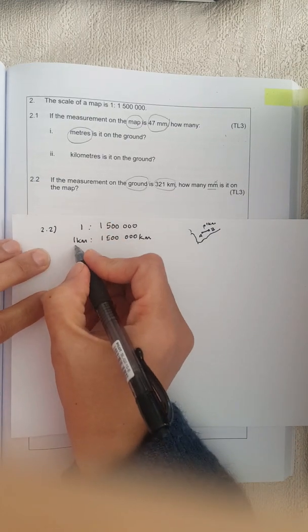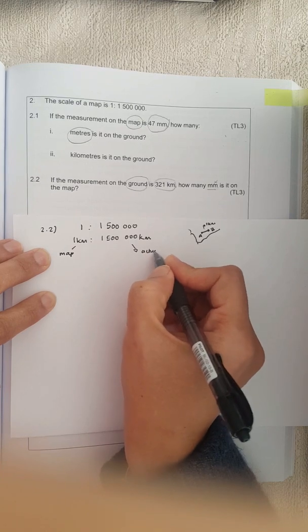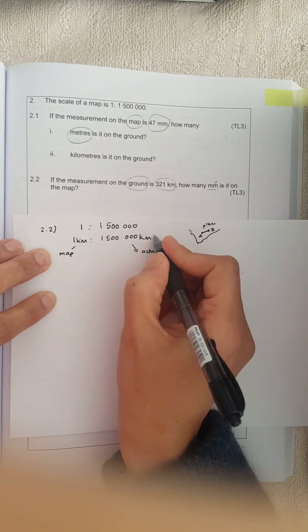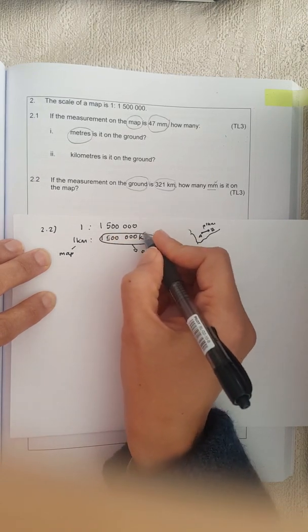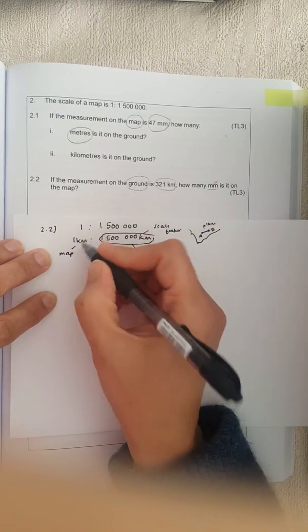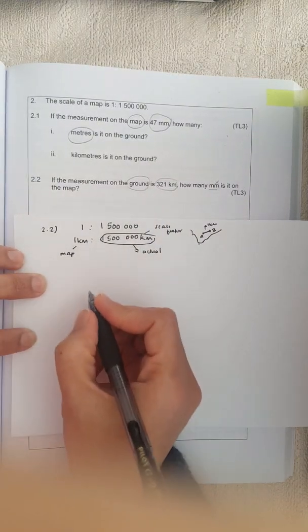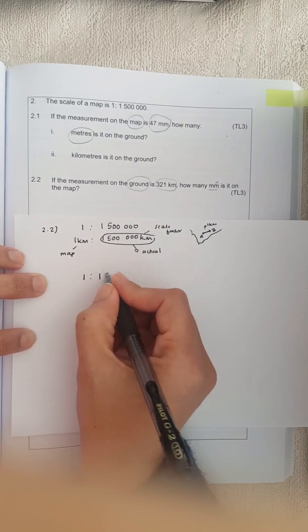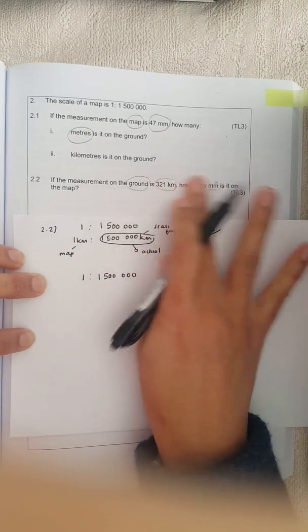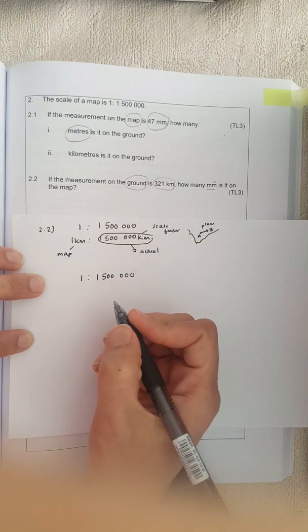So remember two things. This is your map and this is your actual distance. That's how much it will be on the map. This is how much it will be in your actual distance. And also remember the second thing is we're going to call this the scale factor. Okay, from my scale 1 is to something, that's my scale factor amount, right? So now what I need to do is it's telling me 1 is to 1.5 million. My question is saying, now ignore this millimeters part, my question is saying on the ground I've got 321 kilometers.